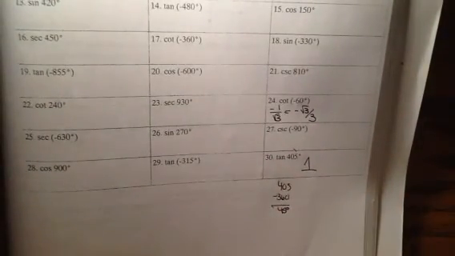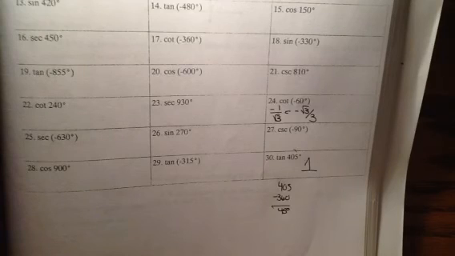And there's your answer. If you have any questions on this, post your questions on Edmodo. Otherwise, you can now start doing your homework on page 233 through 234 odds, which is going to be due on Thursday.